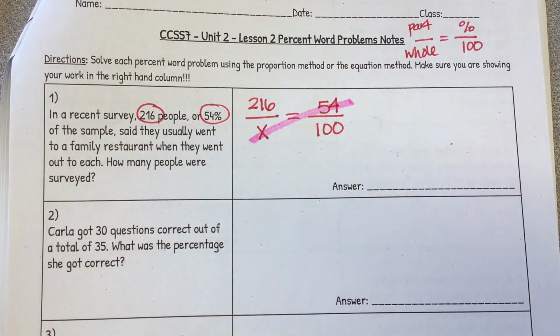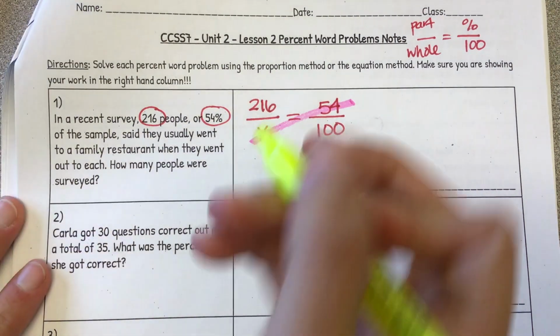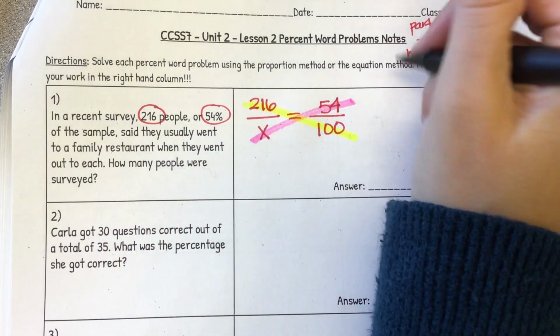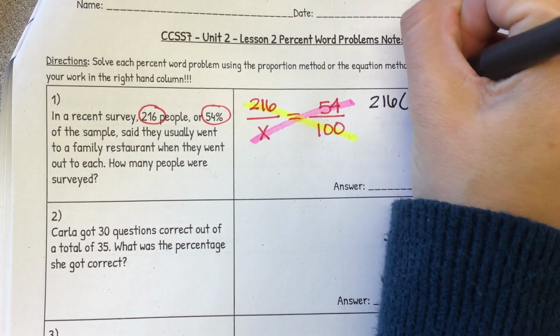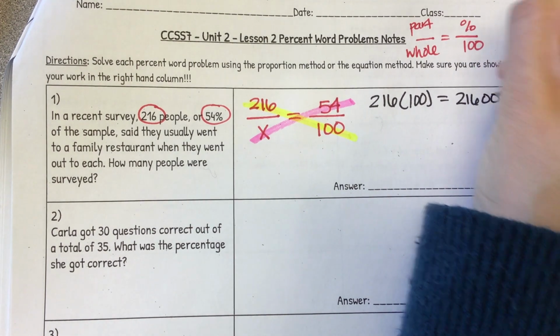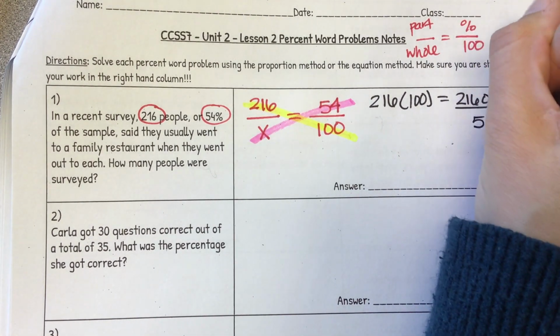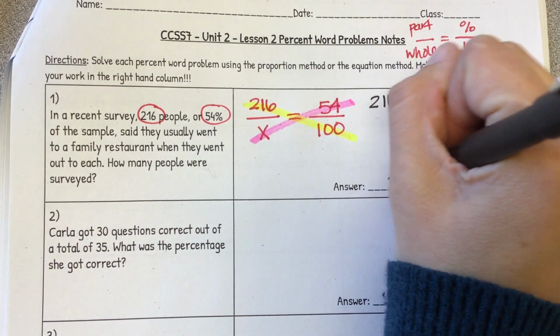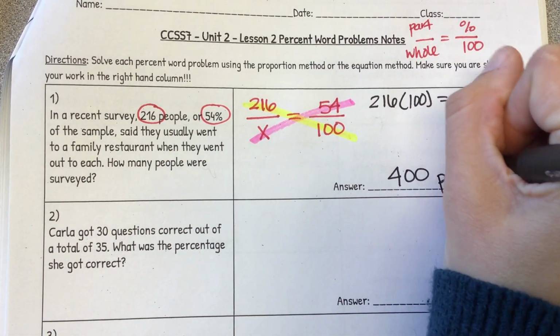So I highlight my diagonals, and we are going to solve. So 216 times 100 equals 21,600. Divide that by 54 equals 400 people.